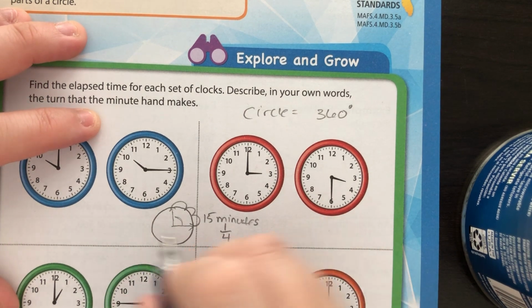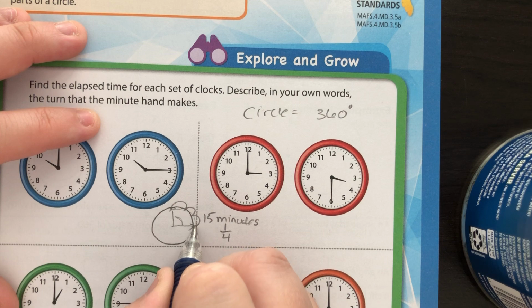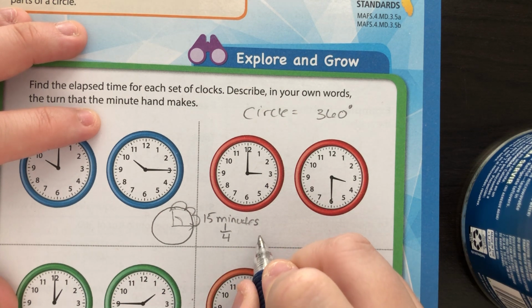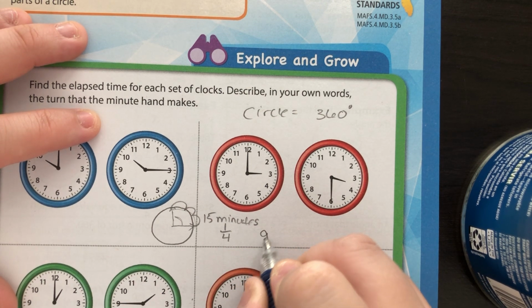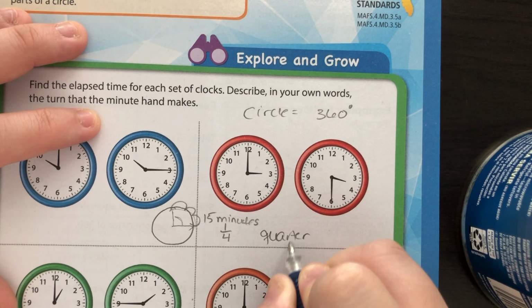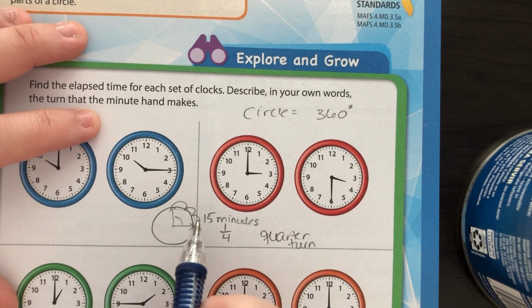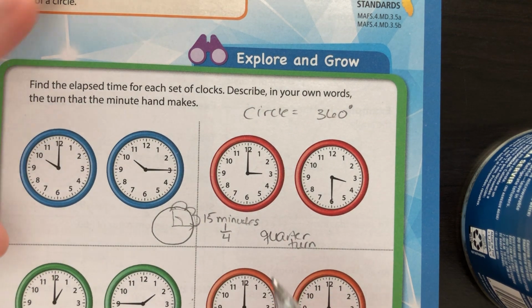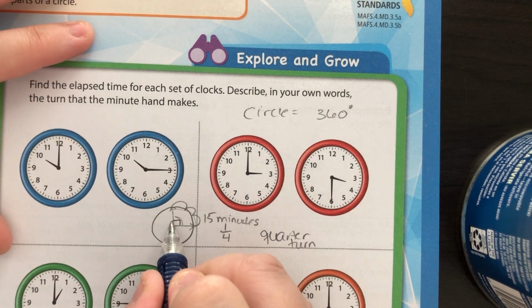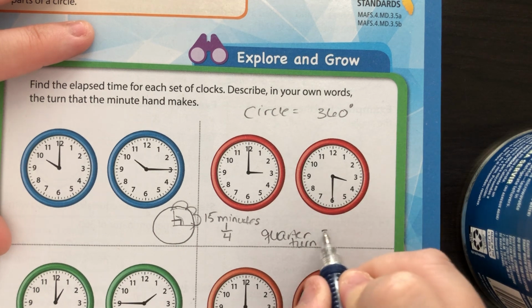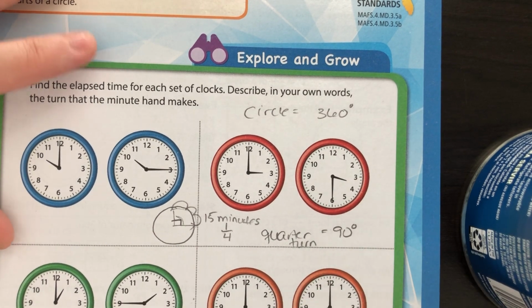So the fact that the minute hand went 1/4 of it, we call that a quarter turn, 1/4 turn. It only went that much of it. And a quarter turn, as you can see, forms a 90-degree angle, a right angle. So that's 90 degrees in 15 minutes.